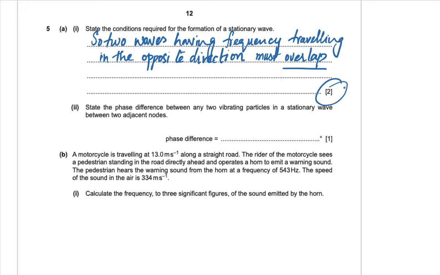Now part 2, state the phase difference between any two vibrating particles in a stationary wave between two adjacent nodes. To make it easier for you, let's draw a stationary wave on the side. This is a kind of a stationary wave. The points that are at the minimum displacement are called nodes. In this particular diagram, we have got 4 nodes, and the points that have the maximum displacement are known as antinodes. In this diagram, we have got 3 antinodes.